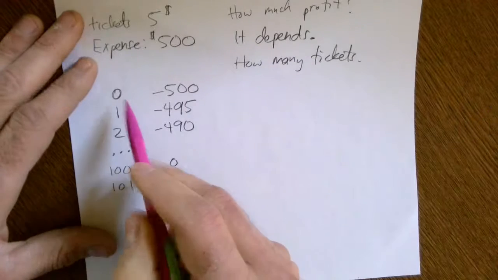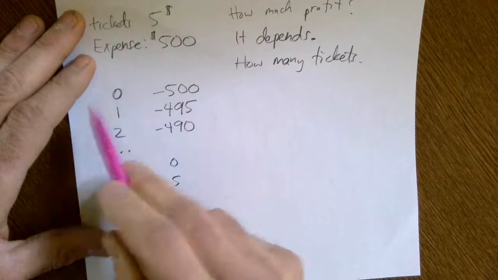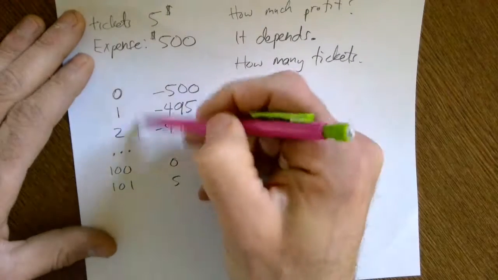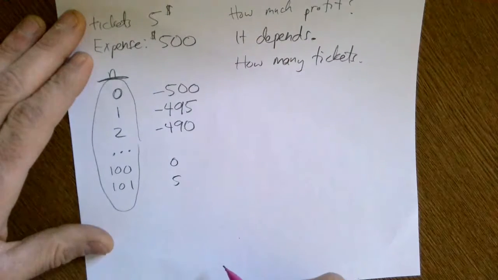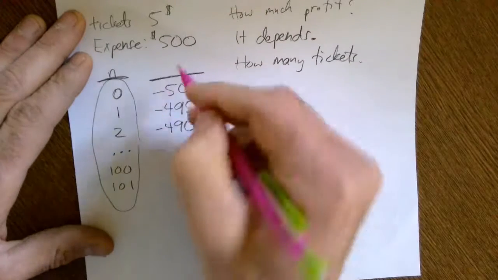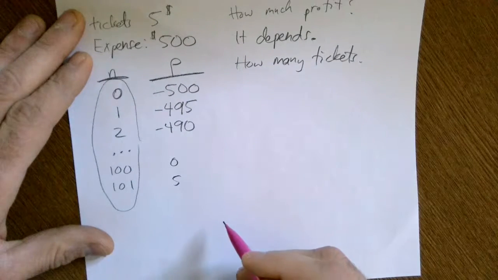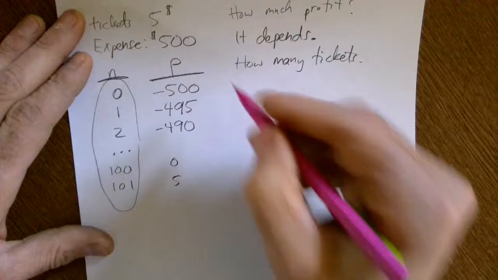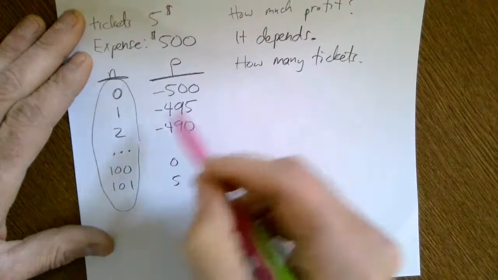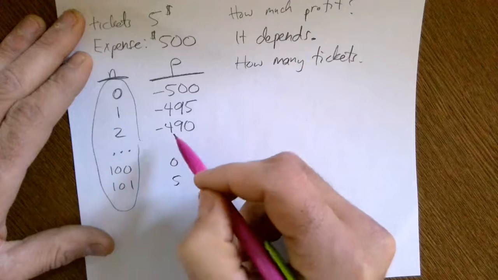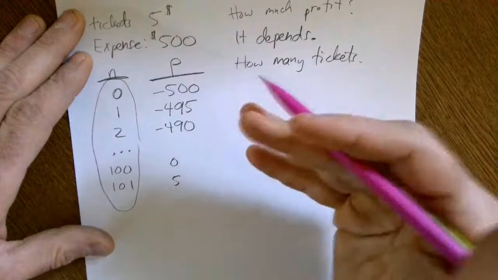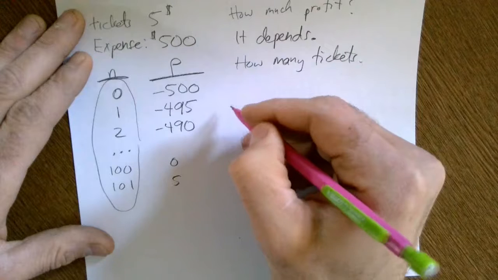So let's think about this, and this is a relationship between these two sets of numbers. We're going to call this N. That's the domain. It's the number of tickets sold. And we're going to call this P. That's profit, how much money we make out of this thing. So can I make an equation that shows the relationship between these two numbers, that shows the function relationship? And the answer is yes, right?